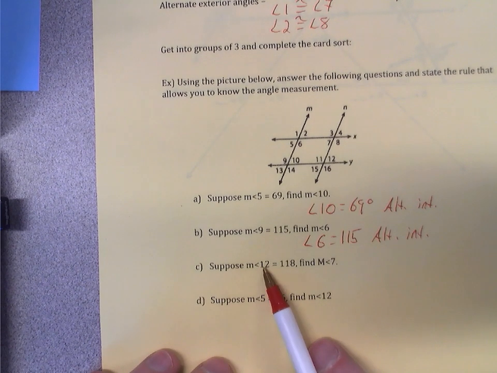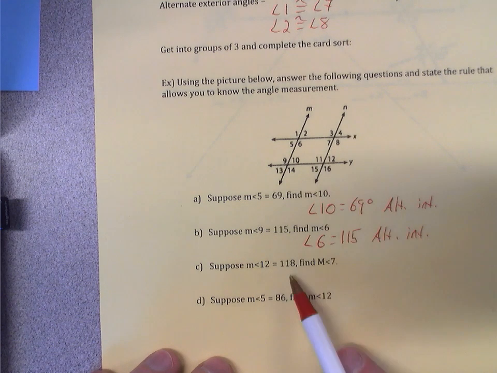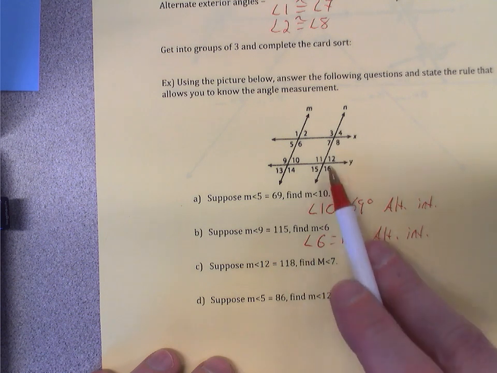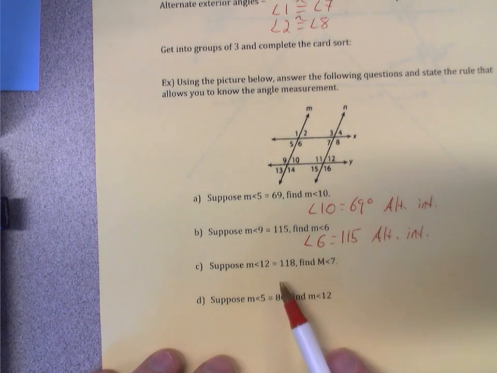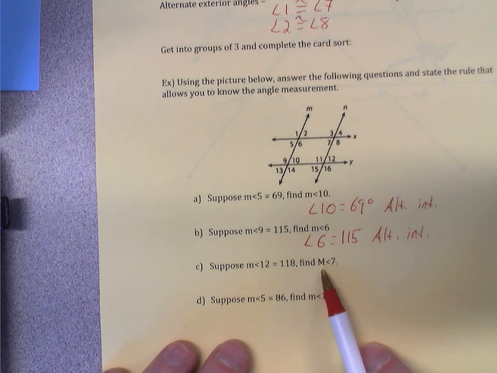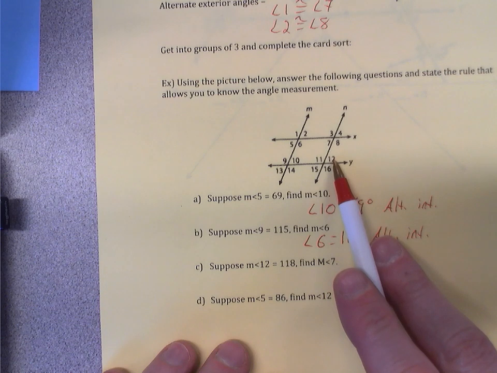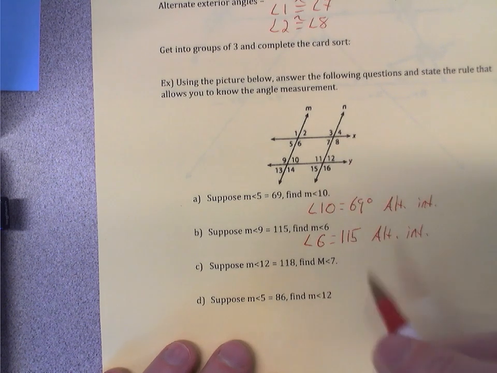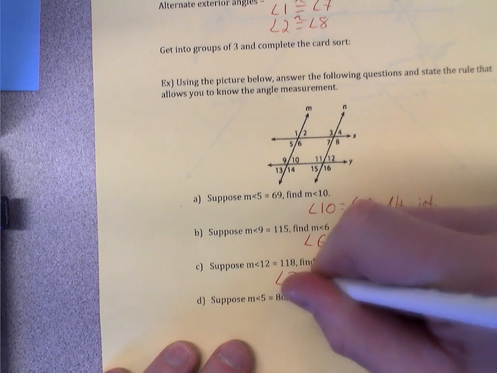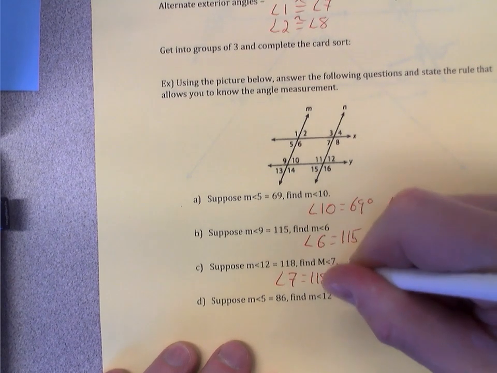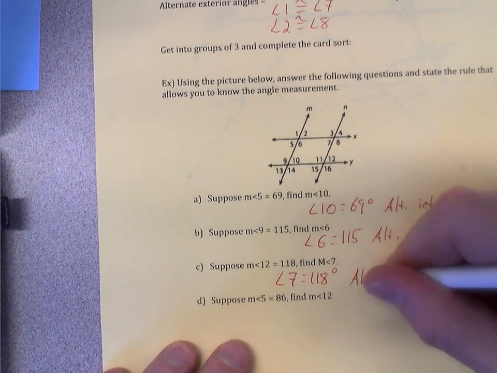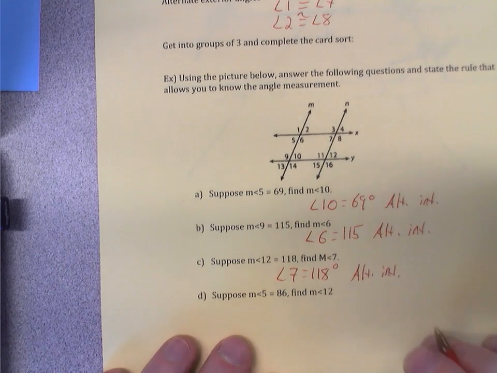Now it says, suppose the measure of angle 12 here is 118 degrees. Obviously you can see that's not right because it's an acute angle, but let's just say that it is. If it's 118 degrees, what would be the measurement of angle 7? There's angle 7. It's very similar, so we know that angle 7 would also equal 118 degrees because of alternate interior angles.